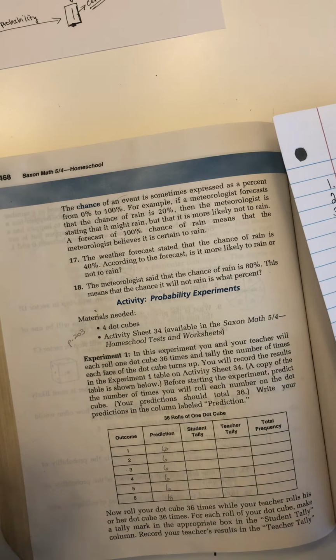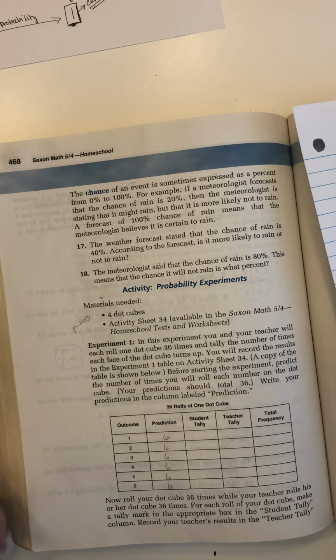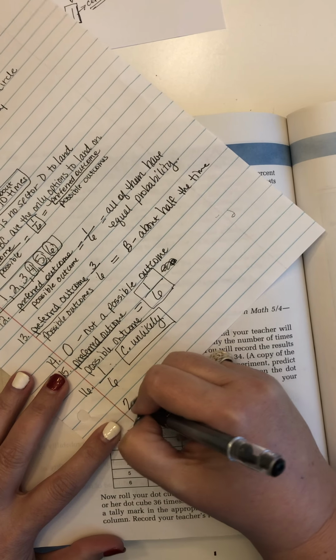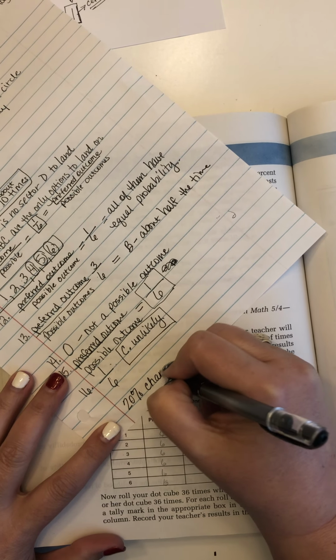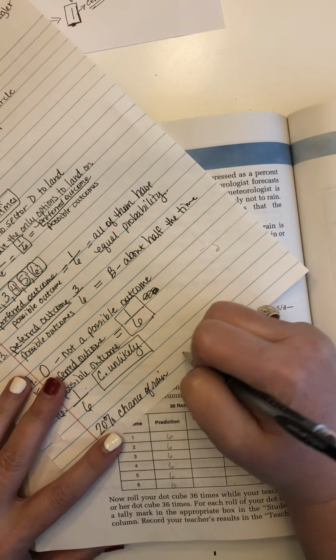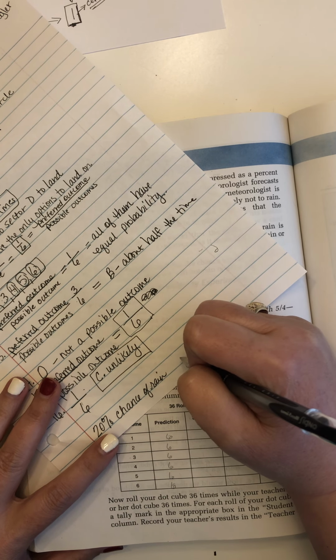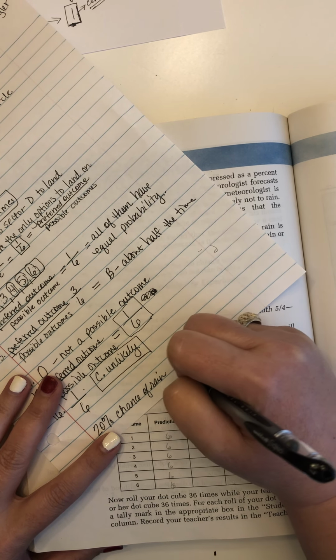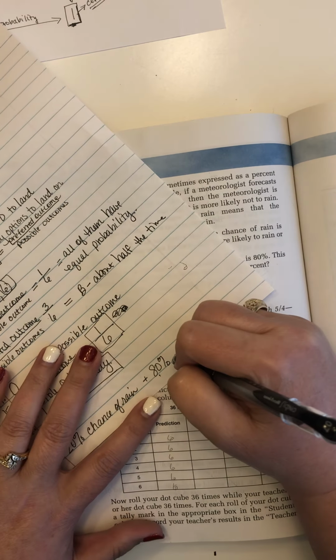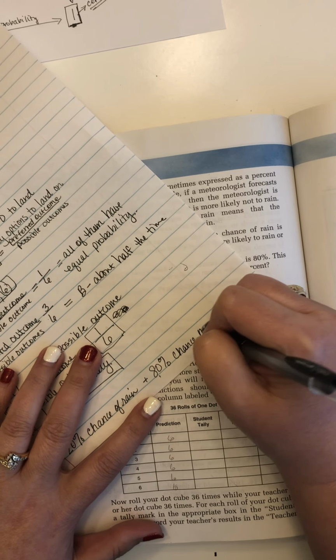The thing that most people are most familiar with chance is rain. We listen to the meteorologist and we hear them say it is 70 degrees and there's a 20% chance of rain. If there is a 20% chance of rain, okay, all our percents have to equal up to 100. So that means there's an 80% chance of no rain, because 20 plus 80 equals 100%.